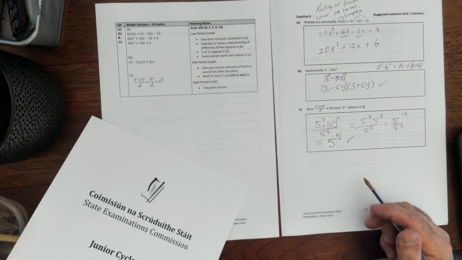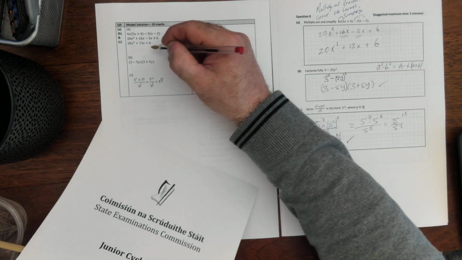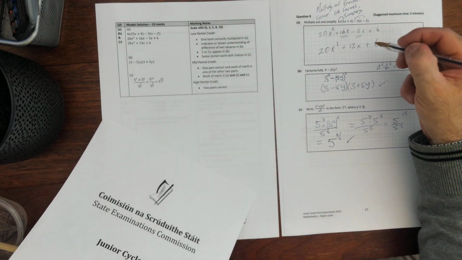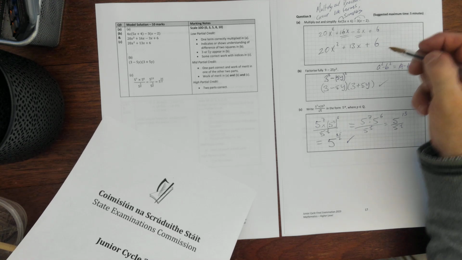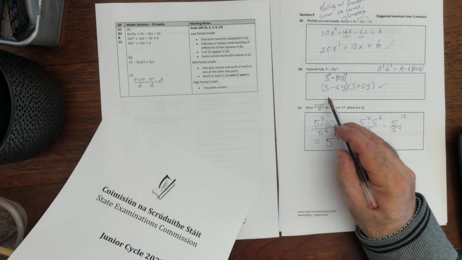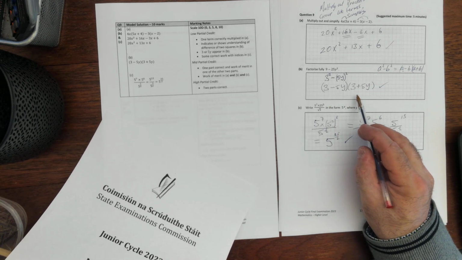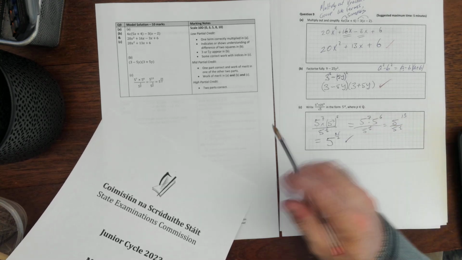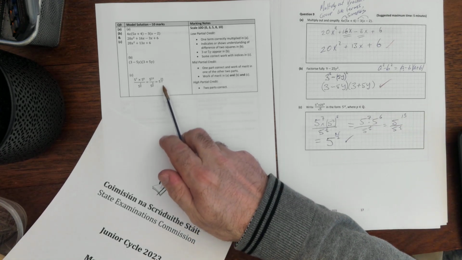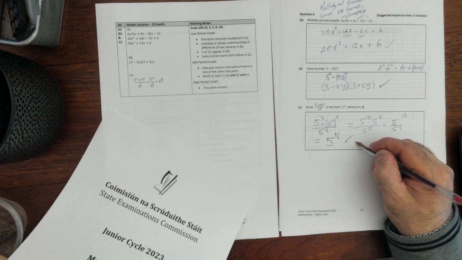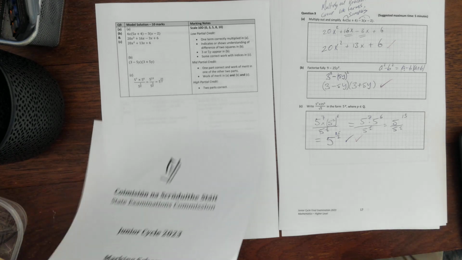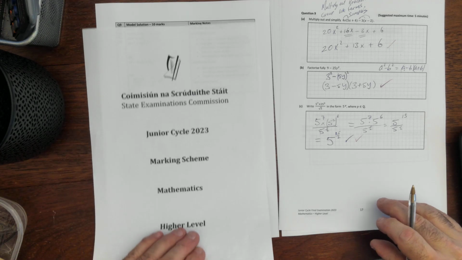Let's correct our work. We have 20x squared plus 13x plus 6. Correct. We have 3 minus 5y times 3 plus 5y. Correct. And we have 5 to the power of 25 over 2. Correct. Okay. Difficult question, I would say, but we got there.